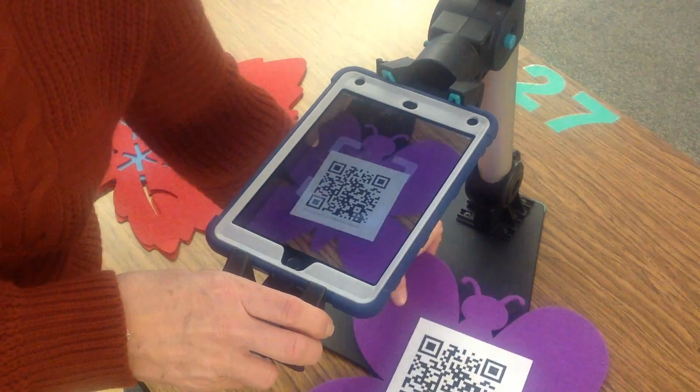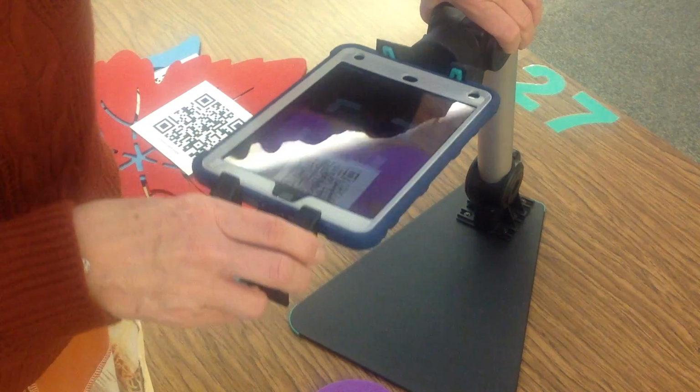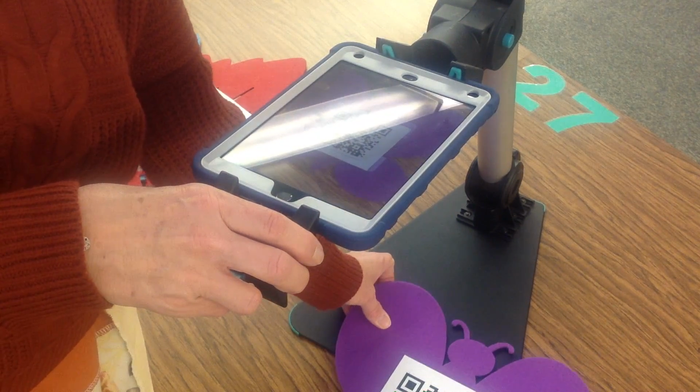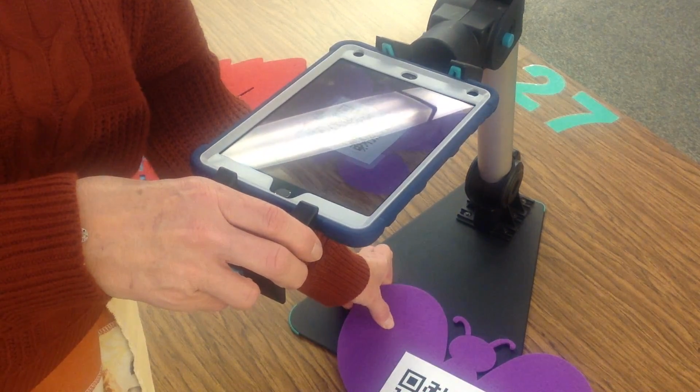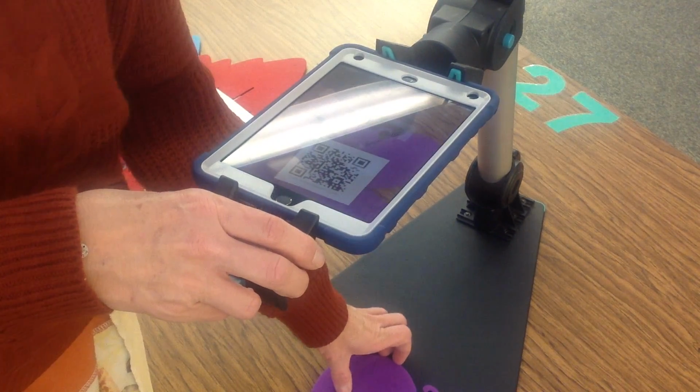It might be that the QR code is a little bit big, so what I'm going to do is change the angle of my camera a little bit. I might have to do it a little bit more.